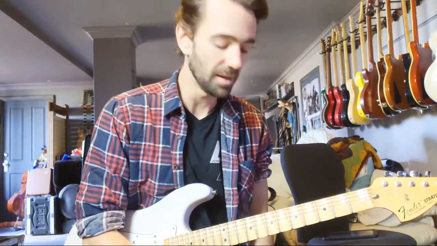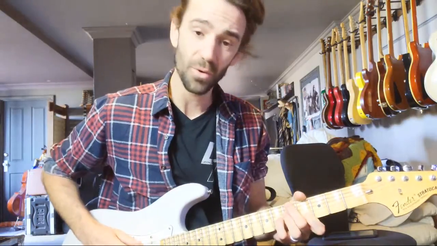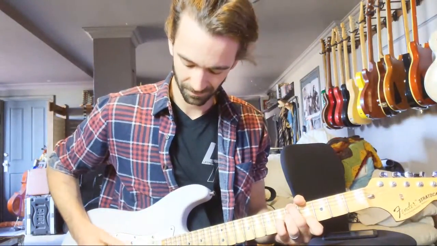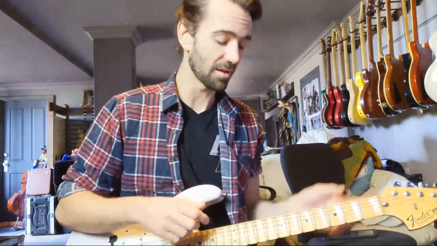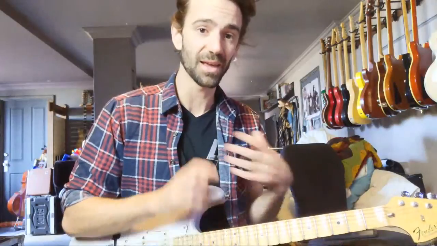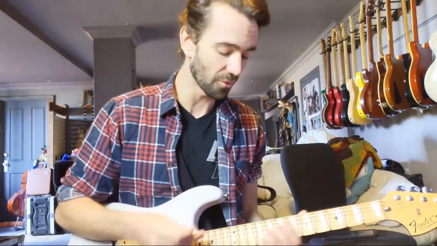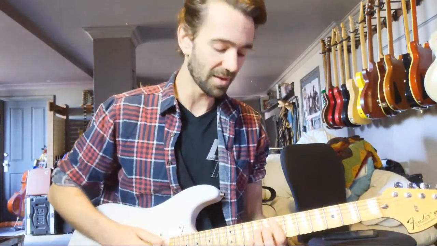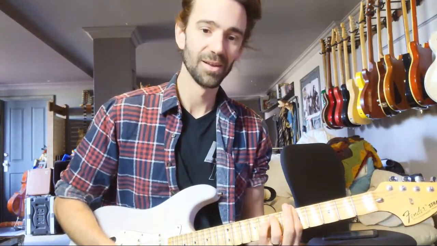A common alteration to that might be to play an A7 but with the 5 flattened, this chord. The idea with this is that a lot of the time a 7 chord like this functions as the 5. We were talking before about having movement where we have the 5 chord back to the 1 chord.